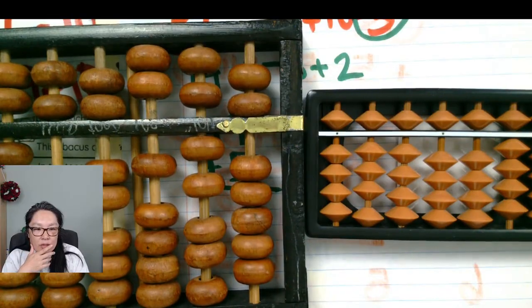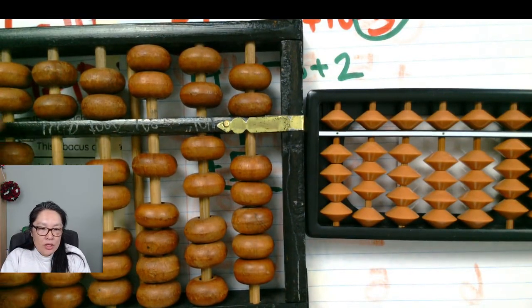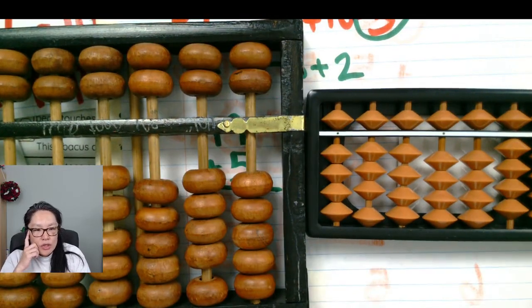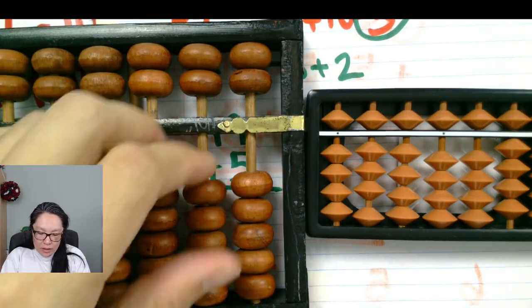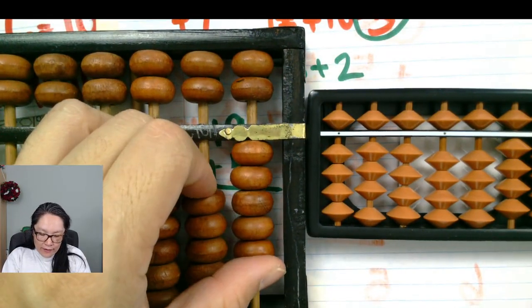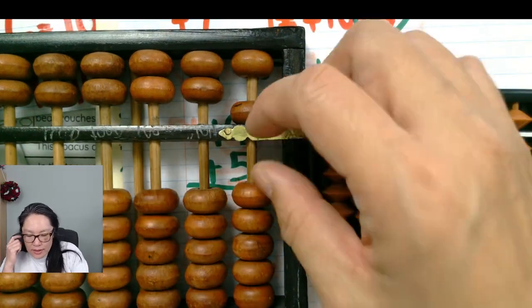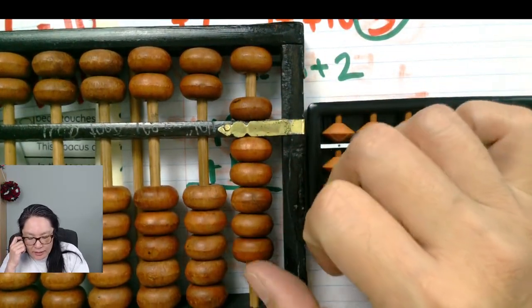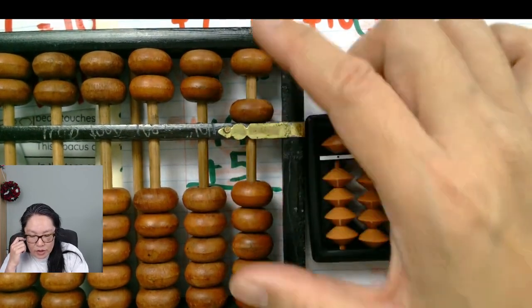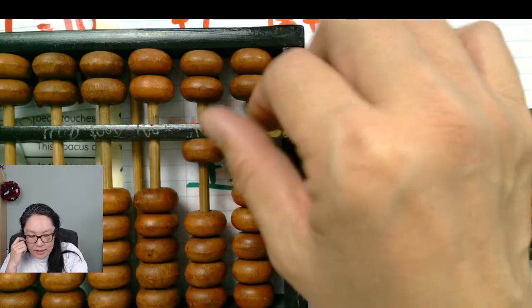So how do you count with the abacus using the two beads on top? Same way. So 1, 2, 3, 4, 5, and then 6, and then 7, 8, 9, 10. So this is 10, and then we will trade it into this, and then we'll trade it into this.